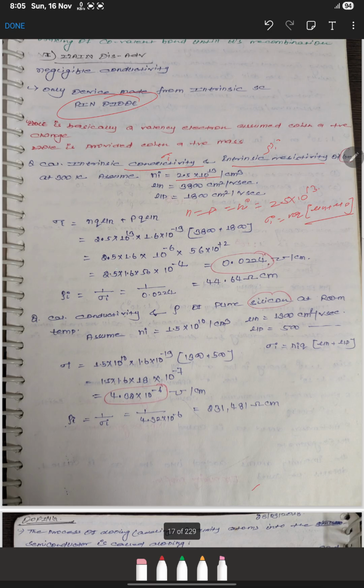So we have the total intrinsic conductivity sigma i as 0.0224 per ohm centimeter. And for the intrinsic resistivity, it will be 1 upon conductivity. So it will be 1 upon 0.0224, which is 44.64 ohm centimeter.